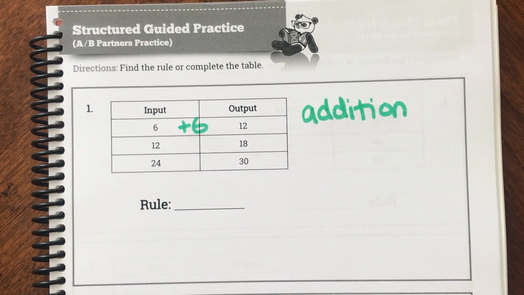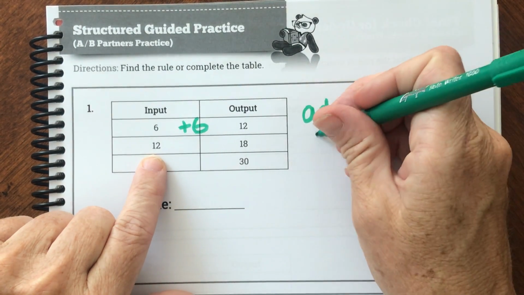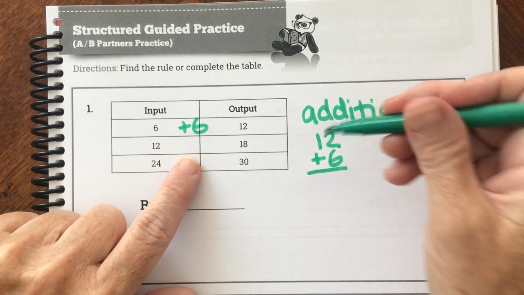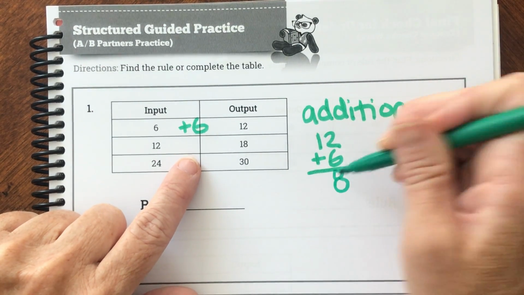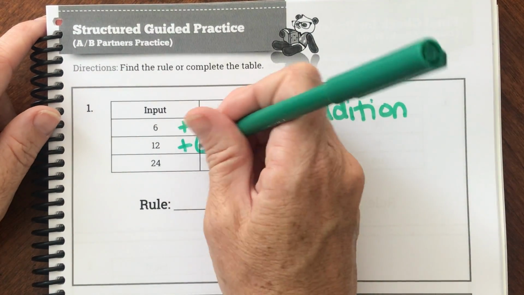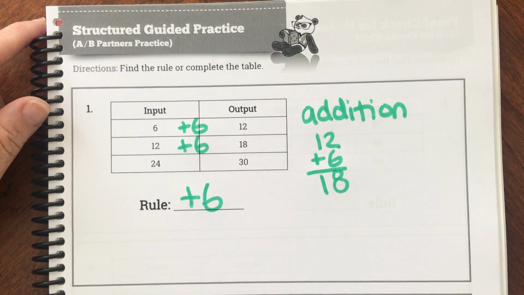So I think that's my rule, but I might want to check it on another one. Is 12 plus 6 really going to give me 18? Let's see, 2 plus 6 is 8, 1 plus... it does. So my rule, because I want to check it twice, is add 6.